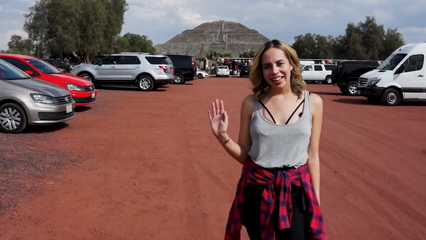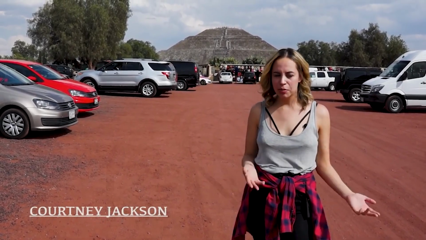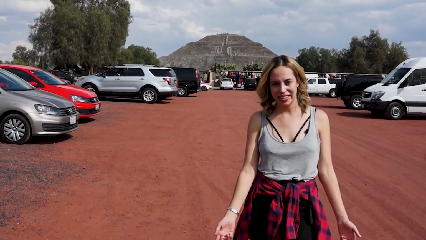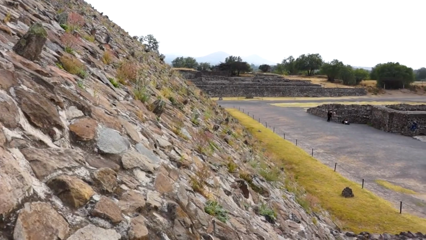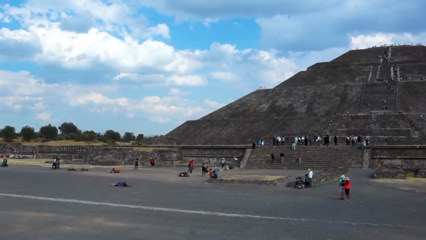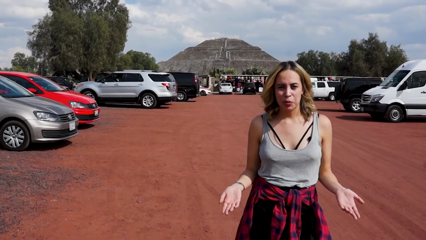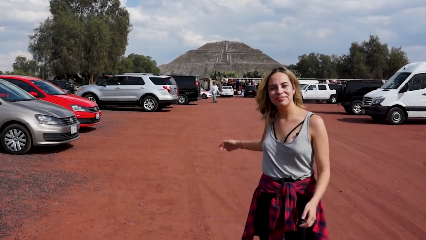Adiós! Hi guys, I'm Courtney, and today I'm here in Teotihuacan, which is about an hour's drive from Mexico City. As you might know, Mexico is very well known for having various pyramids, ancient temples, and ruins all throughout the country. Today, we're here to explore one of the biggest pyramids in the world. Let's go check it out.